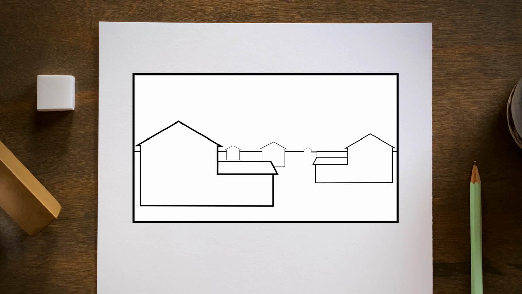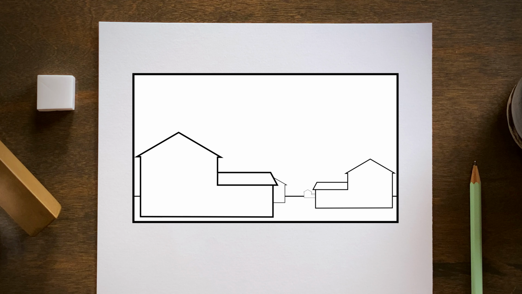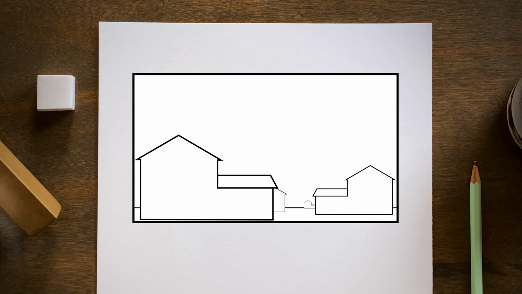If our horizon line is close to the bottom of our composition and the objects are all close to or on the horizon line, it will give the impression that we are very low to the ground and looking up at our objects. As you can see, by simply changing the size and position of our objects in relation to the horizon line, we can depict depth in multiple ways.